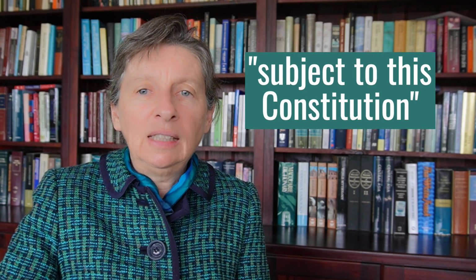Now, that means that it's subject to the requirement in Section 128 that this Constitution shall not be altered except in the following manner. Okay, so that means that Section 15 of the Commonwealth version of the Australia Acts could not be used by this method to amend the Constitution itself without a referendum.